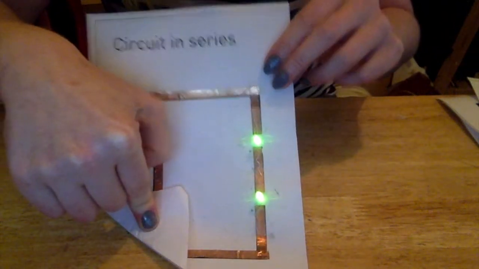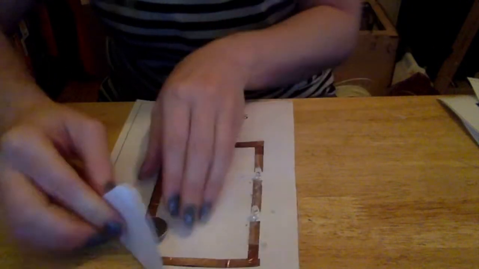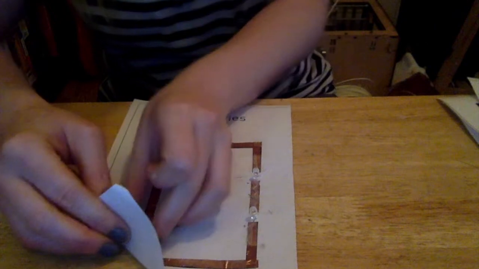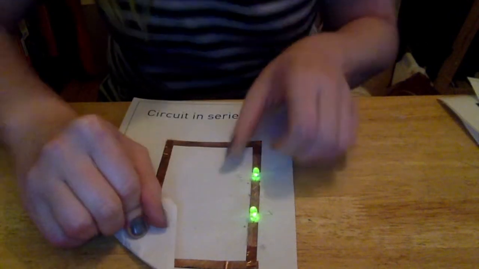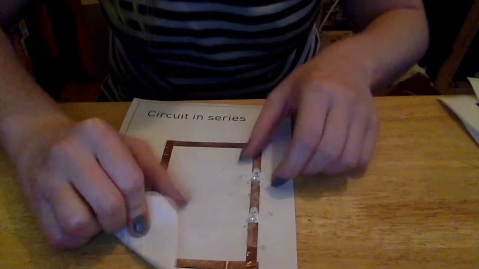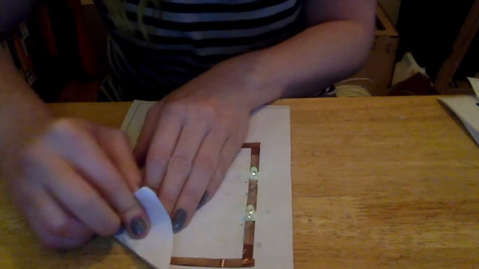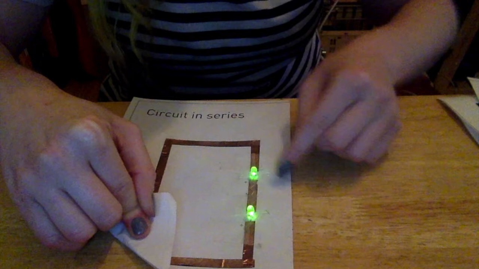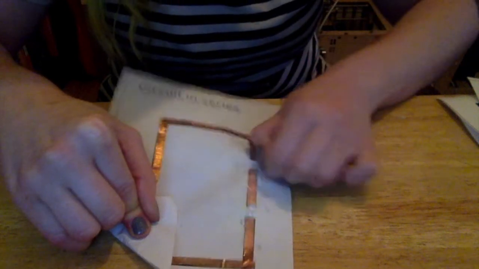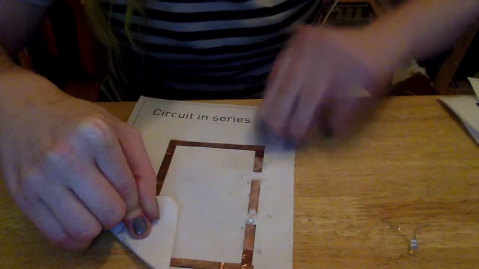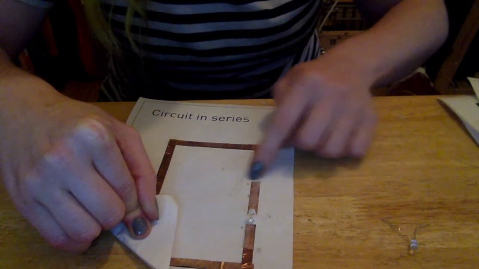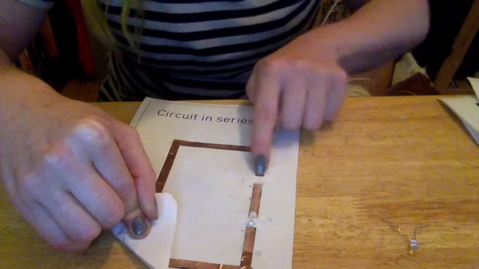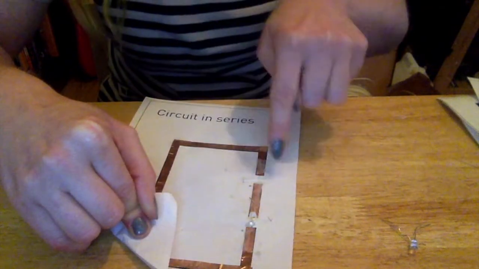See? Now the important thing to know about a circuit in series like this is that if we take one of these LEDs out, let me just hold this so it stays on. If we take one of these LEDs off, we just rip it off, the other one doesn't light anymore because now there's a gap and there's not a circuit being made all the way around. The electricity just isn't flowing all the way through.